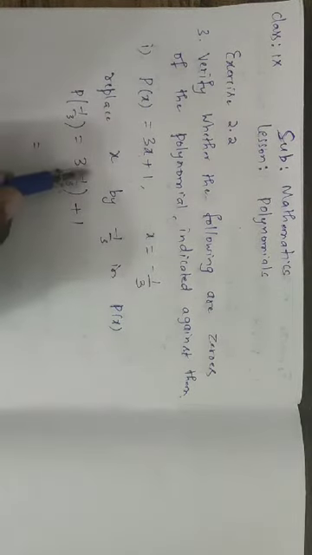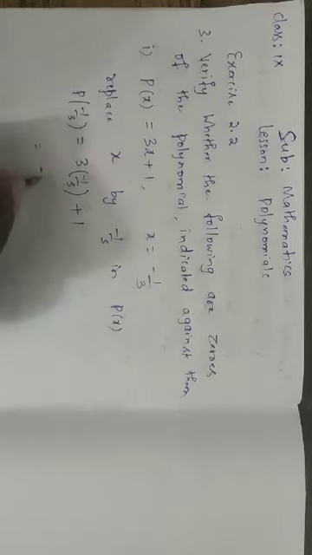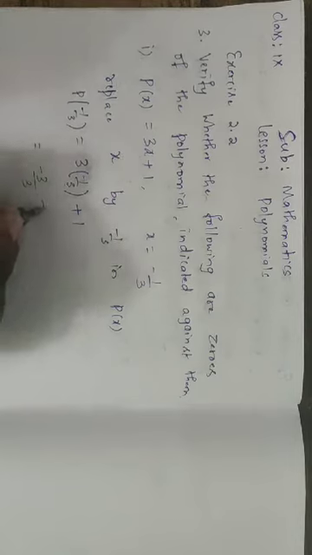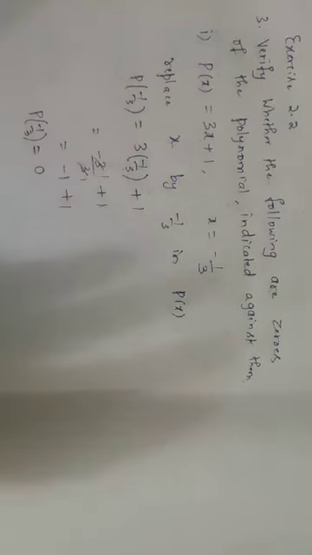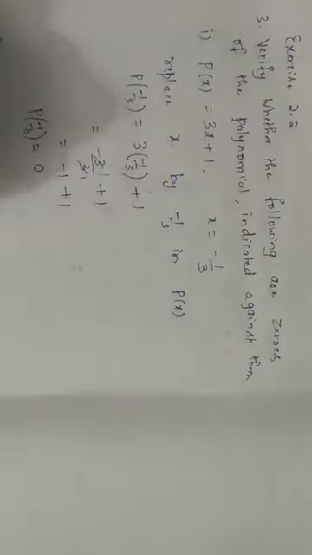Now this is 3 into minus 1 by 3, so I need to multiply these two. 3 into minus 1 is minus 3, divided by 3 as it is, plus 1, correct? So 3 ones are 3, 3 ones are 3, so the value is minus 1. Because I am having a negative sign here, the answer is minus 1, right? Minus 1 plus 1, the answer is 0, right? So p of minus 1 by 3, I am getting the value 0. Therefore this corresponding x value is a zero of this polynomial. So what is the conclusion here?